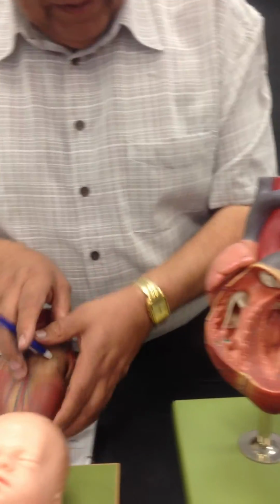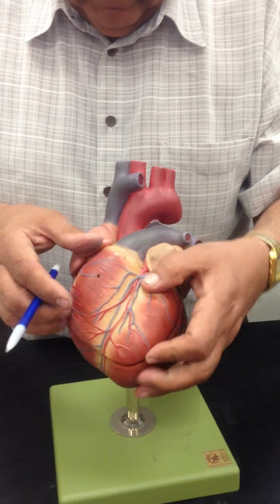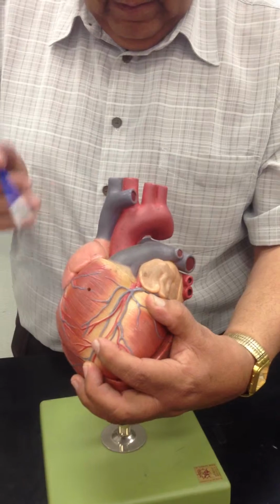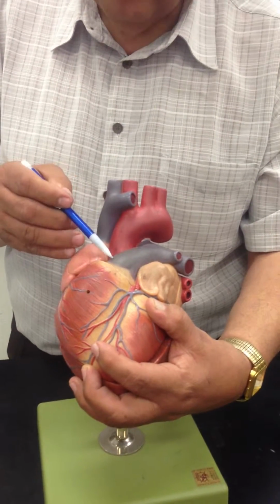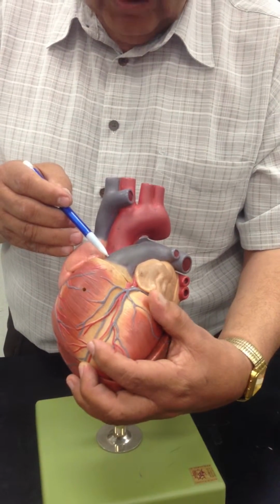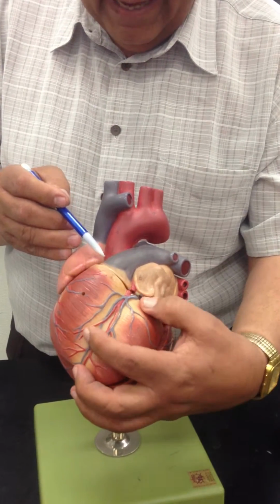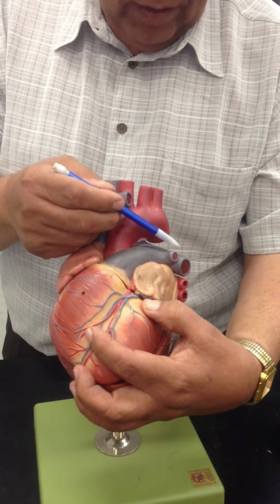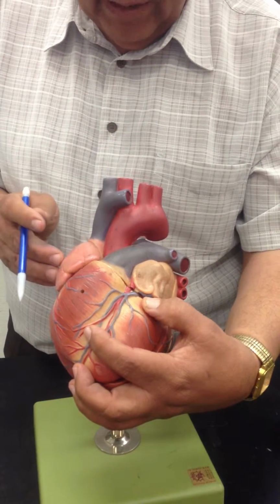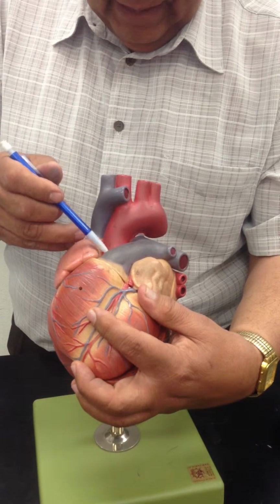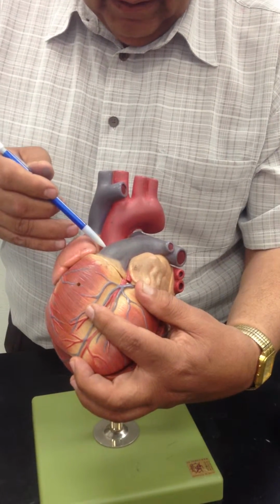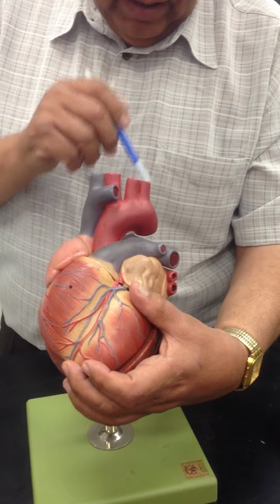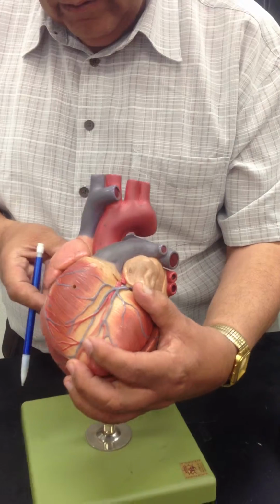Okay, to start with parts of the heart that can be shown in this mannequin. This is the pulmonary trunk. The pulmonary trunk is the one that is going to carry blood from the right ventricle to the 2 lungs, so it will divide into the right pulmonary artery and the left pulmonary artery. Next to it, I have the aorta. The aorta starts as the ascending aorta, then the arch of the aorta, and then goes down as the descending aorta.